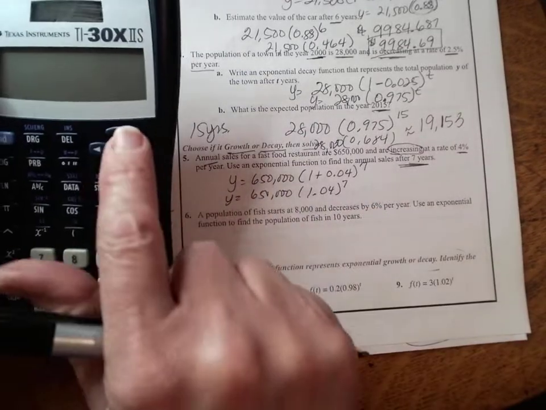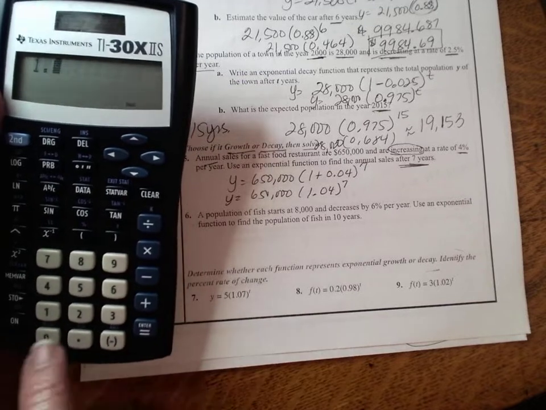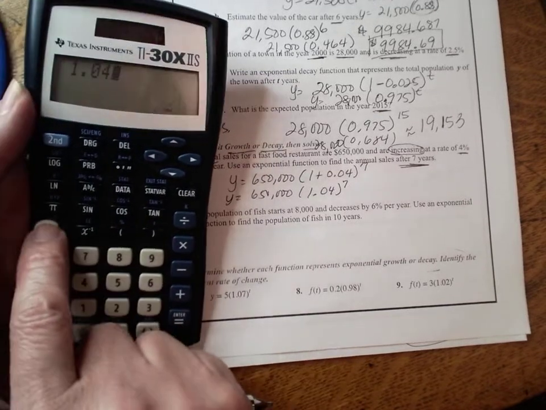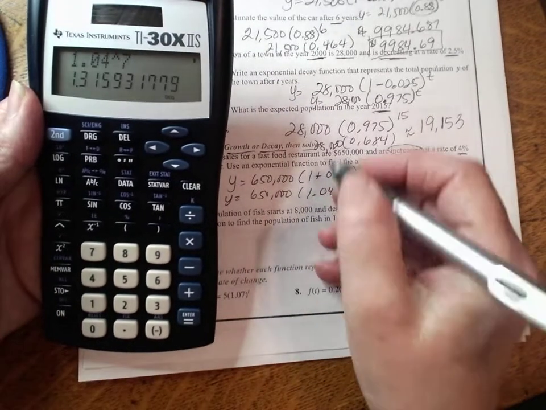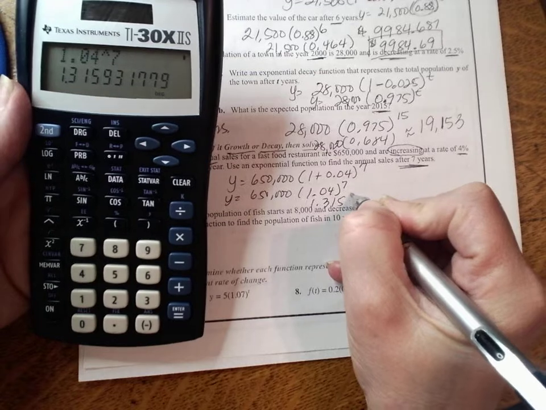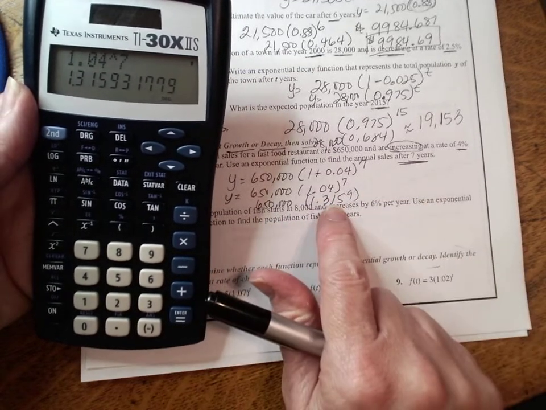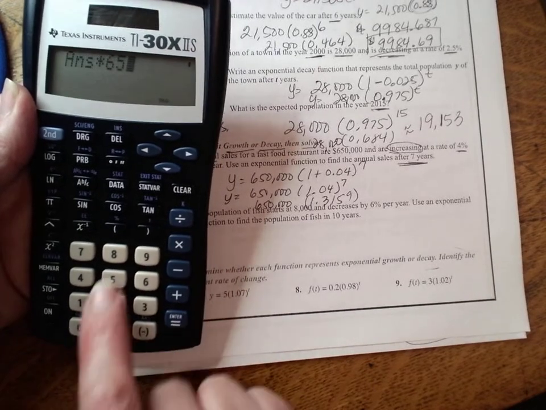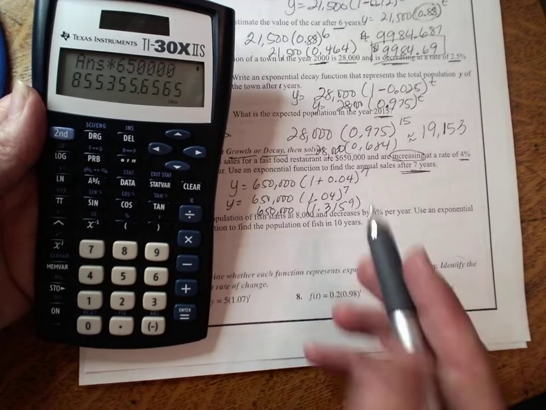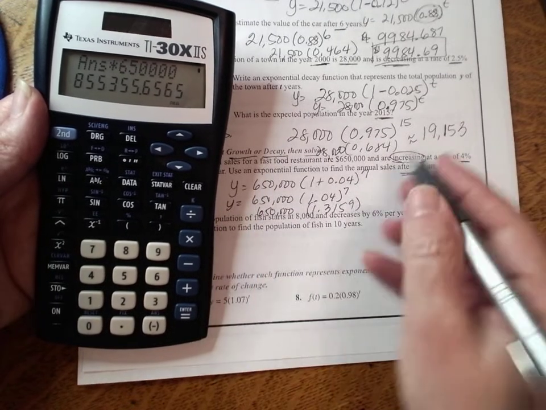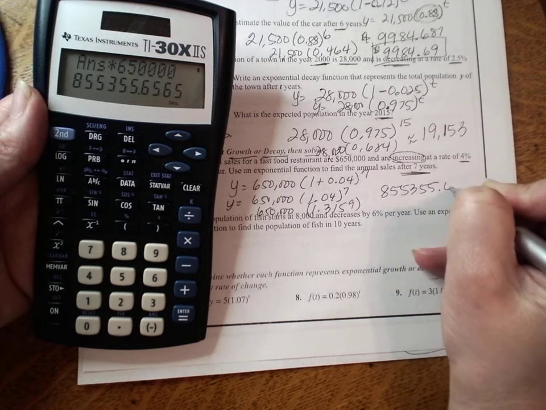So again, do your exponent first. All right, on, clear, 1.04, exponent, the caret, 7. That's going to be 1.3159. Again, I like to write it down just so if something's wrong, I can go back and see what my numbers were. Times 650,000. Check it, make sure that's 650,000. Now it's growing, so if your number's less than 650,000, guys, something's wrong. 855,355. I just like to write it down and then decide.